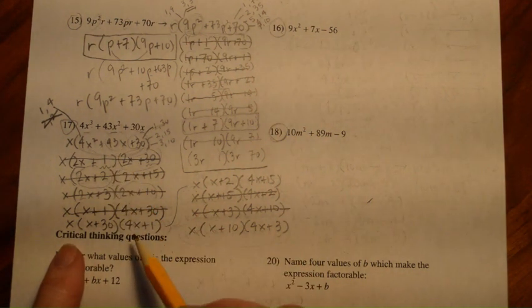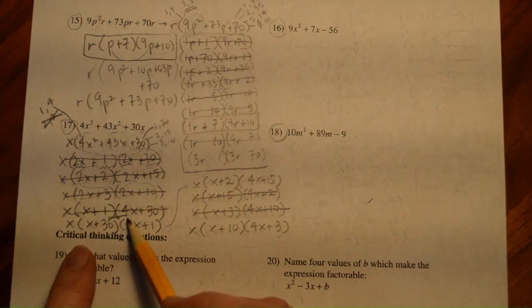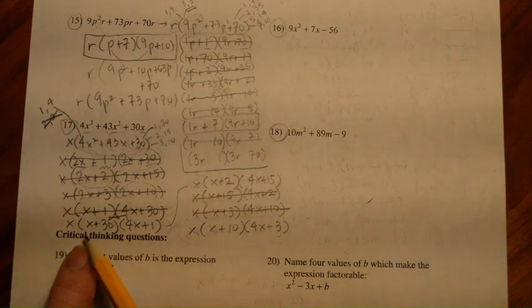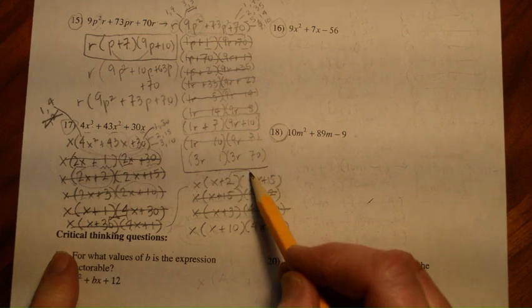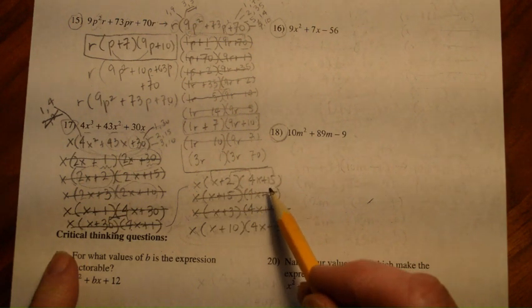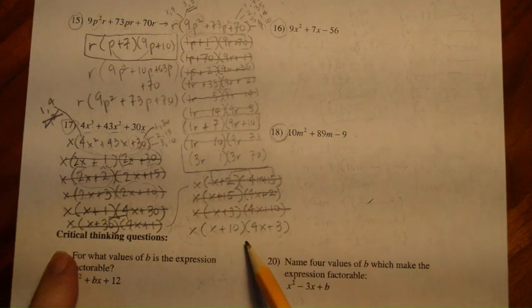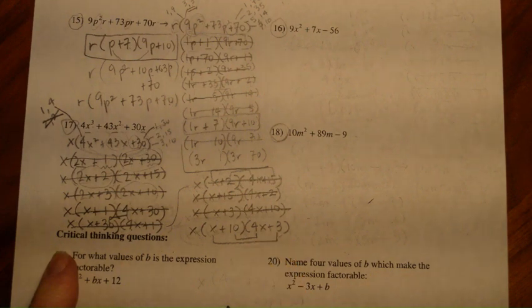All right, we're trying to get a sum of 43x out of our two products. So that's 120, which is too big now. This is going to give us 8 and this is going to give us 15. That's not going to be enough, so that's not it. And here we go. We've got 40 and 3, and this is it.